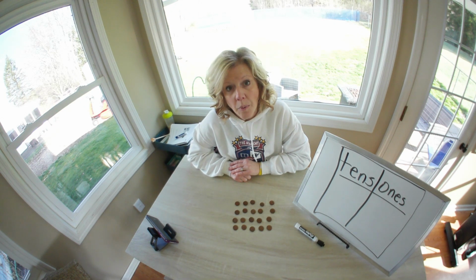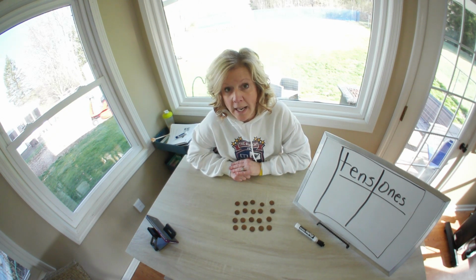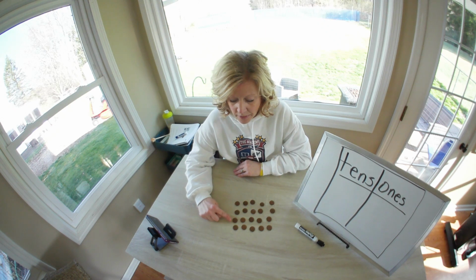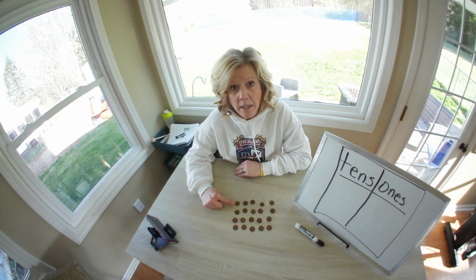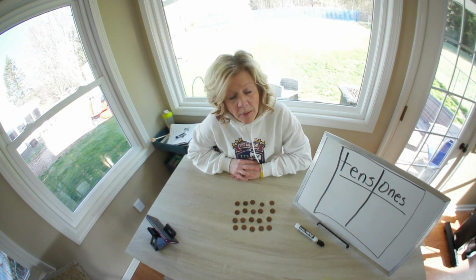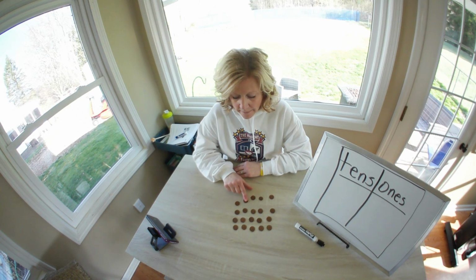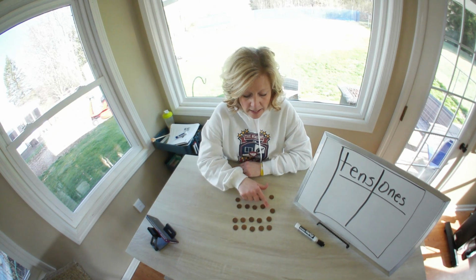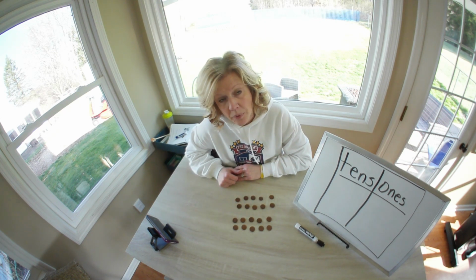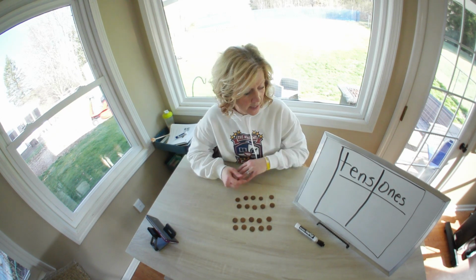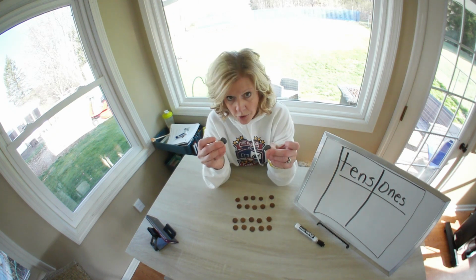Now, the way I did it was I put them in groups of 5. So we're going to actually count by 5s and see if we come up with the same answer. You ready? Do it with me. 5, 10, 15, 20. So that was pretty fast. It's a lot quicker than going 1, 2, 3, 4, 5, 6, 7, 8, 9, 10, and then keep going. But the even quicker way is just to have our 2 dimes.